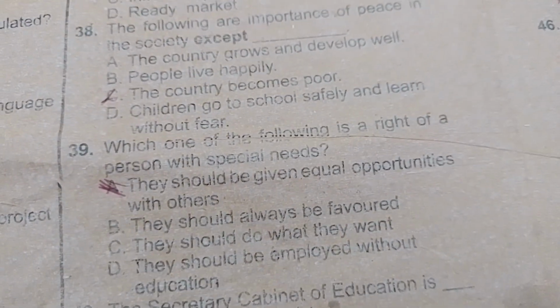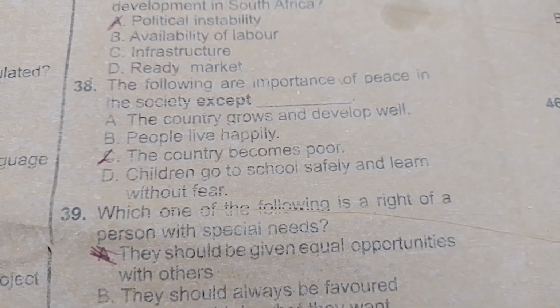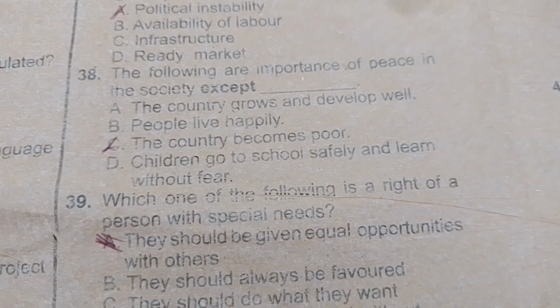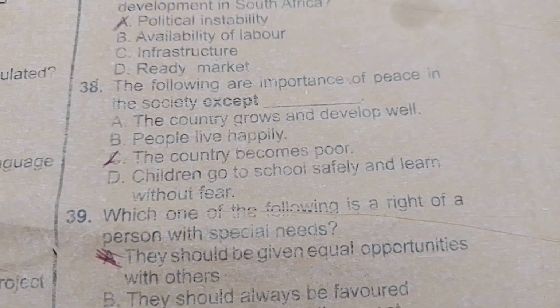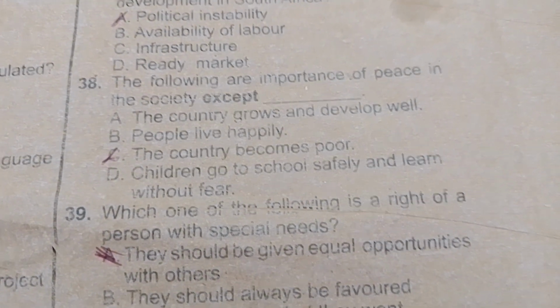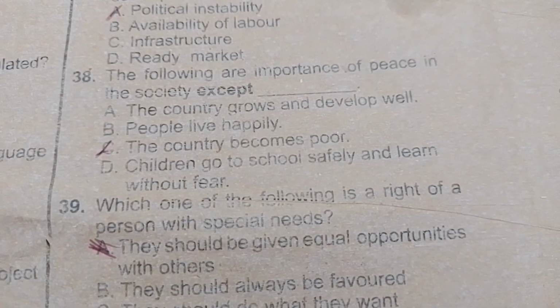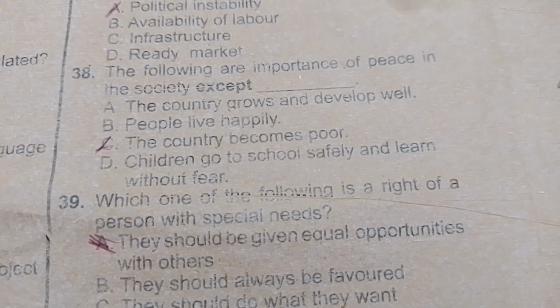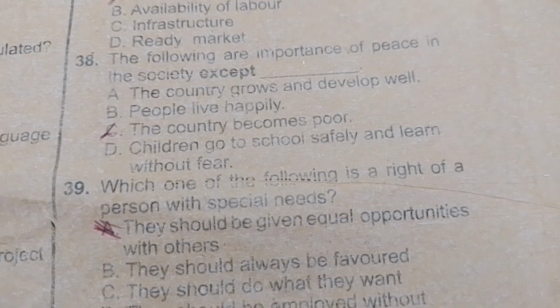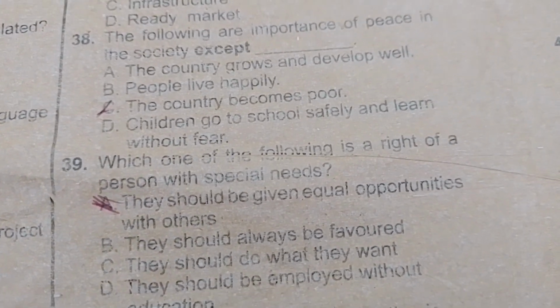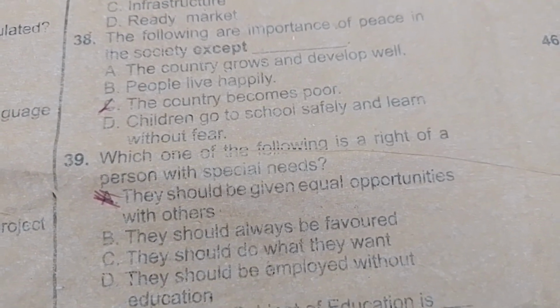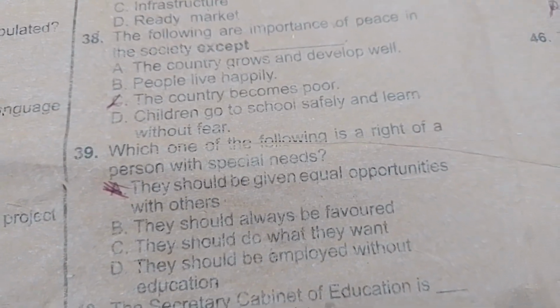The last question: which one of the following is a right of persons with special needs? These members should not be given any favor. They should be treated like any human being. They should be given equal opportunities with others, yes. They should always be favored, no. They should do what they want, no. They should be employed without education, no, they can't work like that.